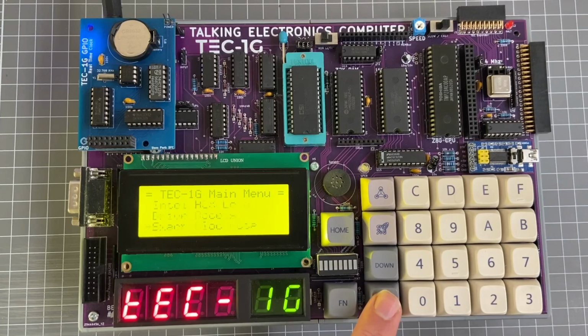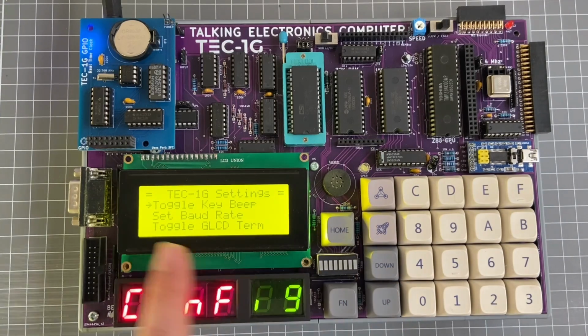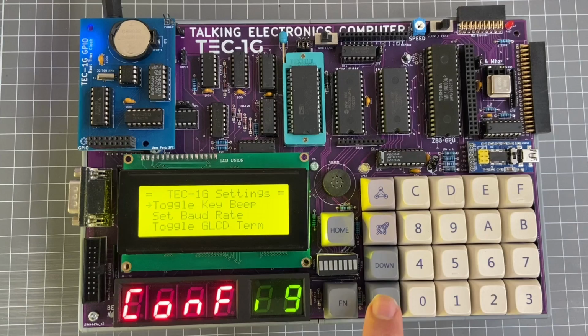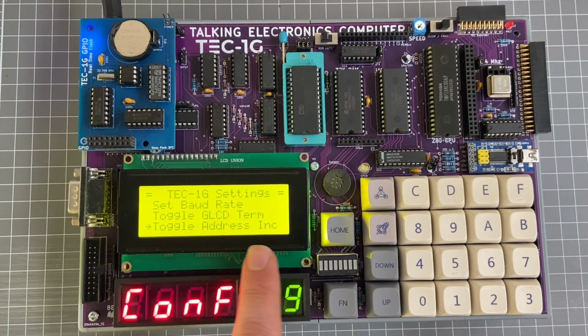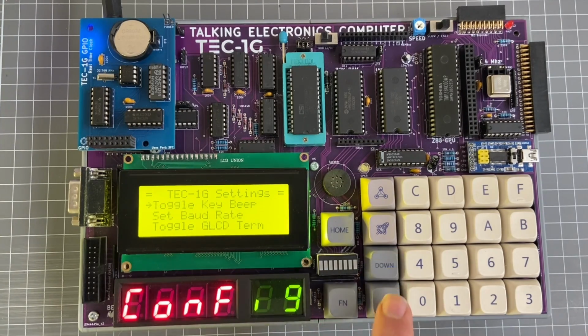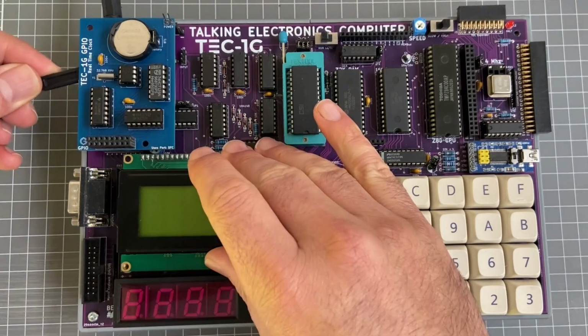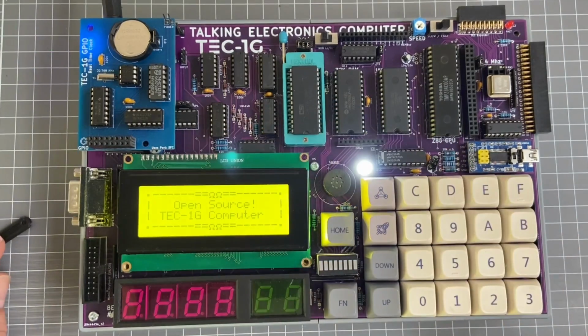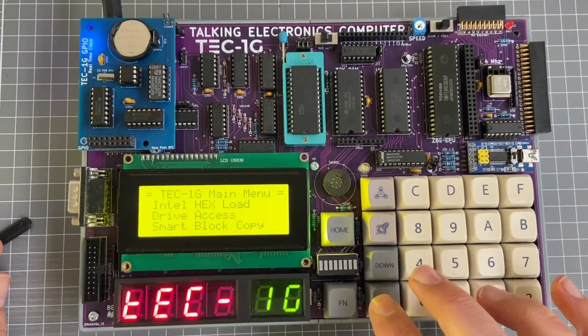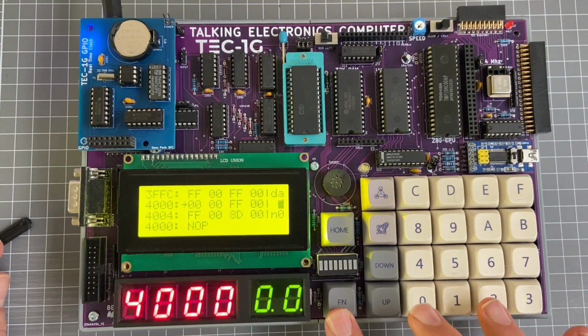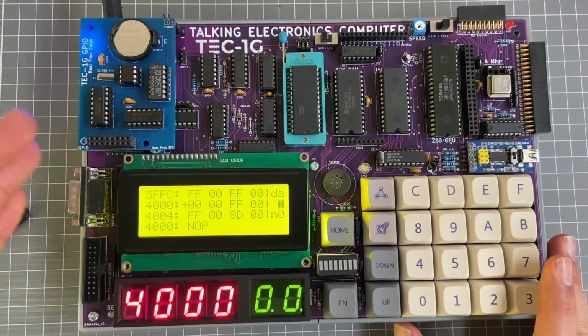If we go to settings, right down here, there's the toggle key beep or the toggle address increment. So this automatically increments the address when the first byte is filled, or the two nibbles are keyed in. Those two values can also be permanently saved. So if I toggle the key beep off, turn the computer off and turn it on again, yep, still no key beep, and everything like the PRAM is set up the same, like the quick links, everything's working well. So that's the RTC board.